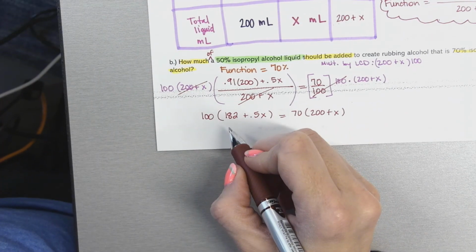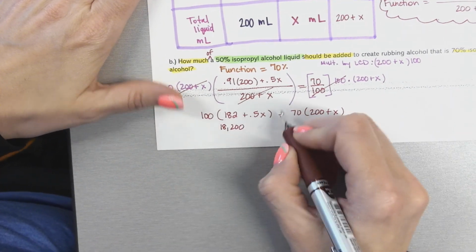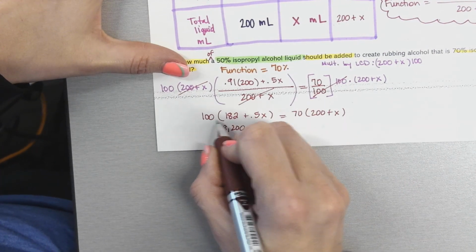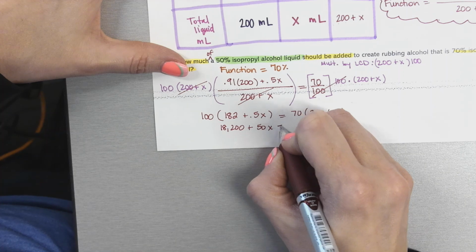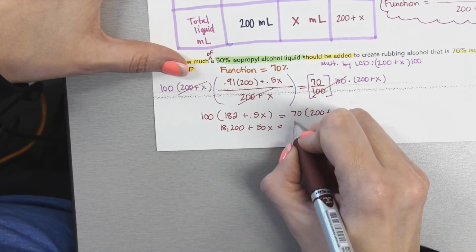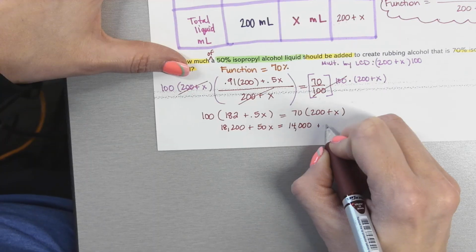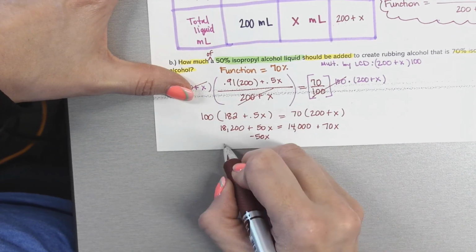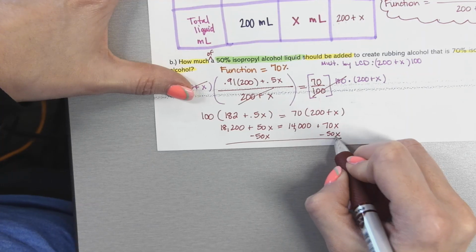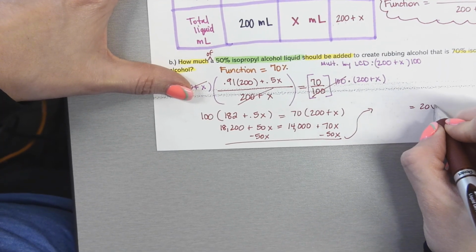Okay, so then when you're multiplying those out, you have 18,200 plus, and really when you're multiplying by 100, aren't you just moving the decimal over? Yeah, so 7 times 2, 14, and then you have the 3 zeros plus the 70x. I like to get my x's to where this is going to be positive, so it's equal to 20x.